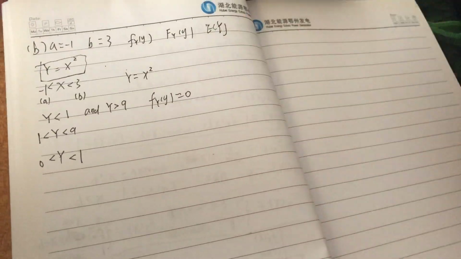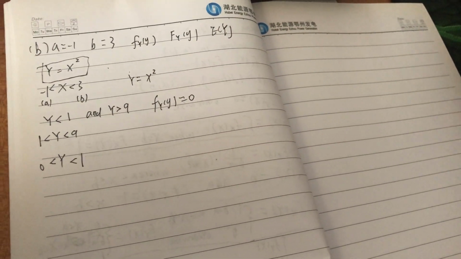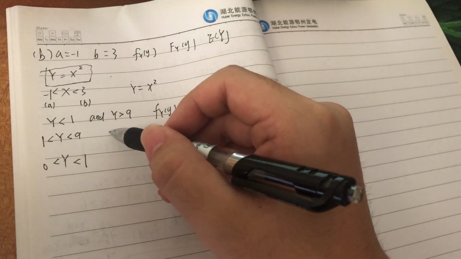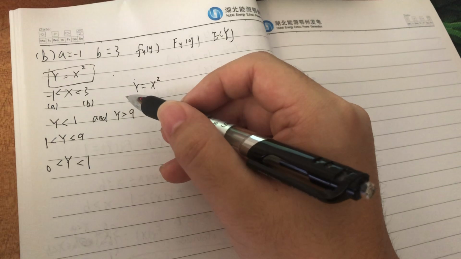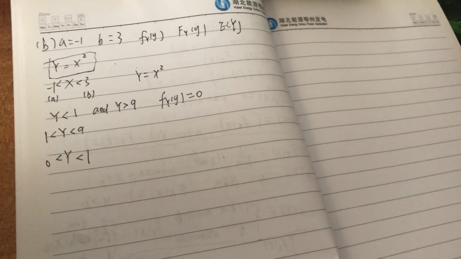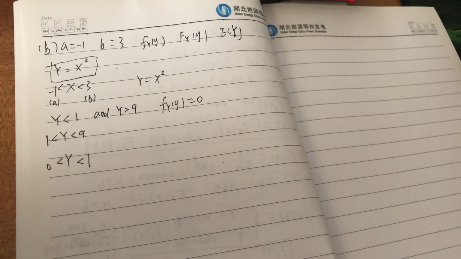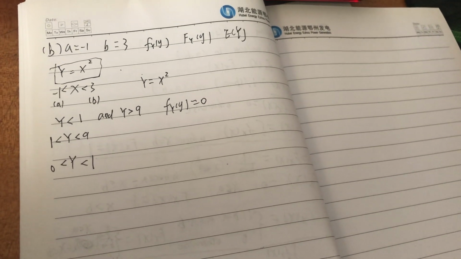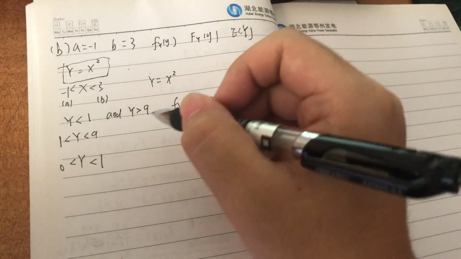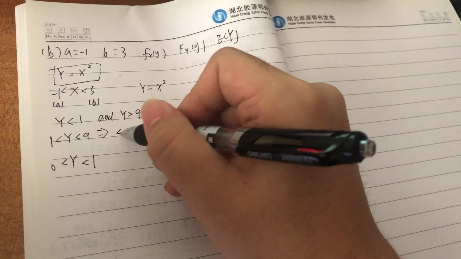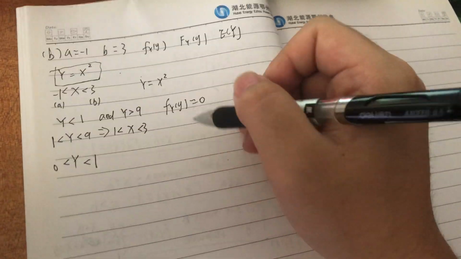And for y greater than 1 and less than 9, x must be greater than 1 and less than 3.